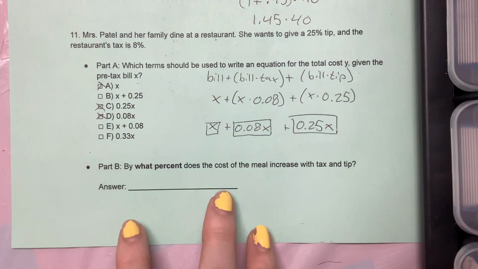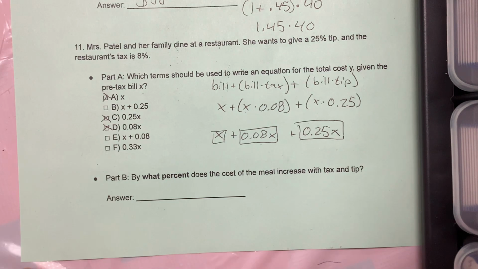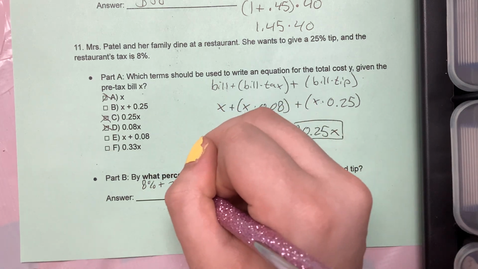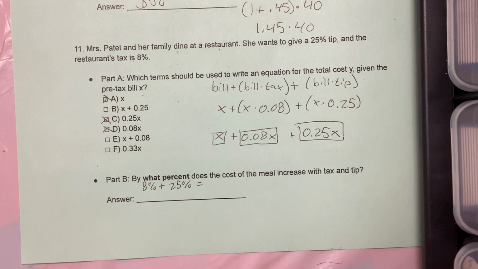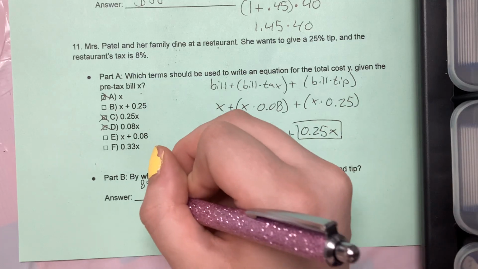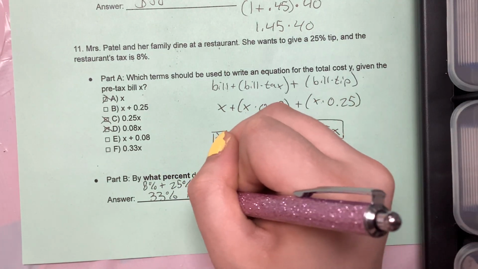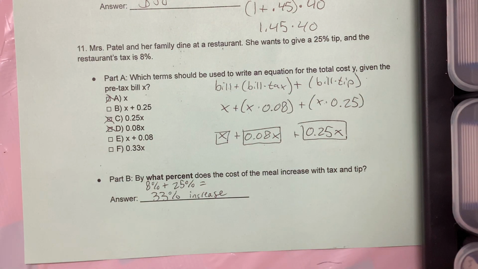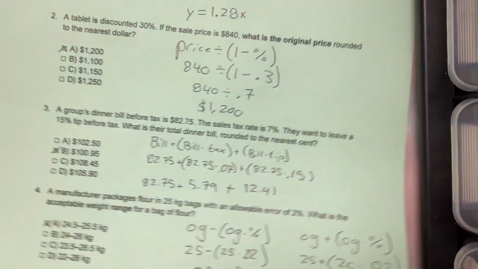Part B, by what percent does the cost of the meal increase with tax and tip? Our tax was 8%, our tip was 25%. Just add them together. Do it on the calculator if you need to, no shame. 8 plus 25 is 33. Your answer will be 33%. I'm going to write increase as well. 33% increase.